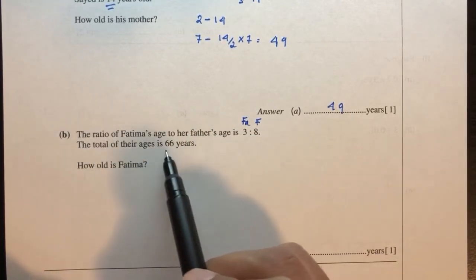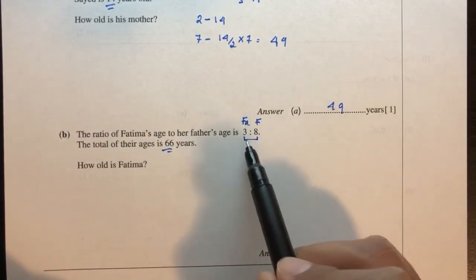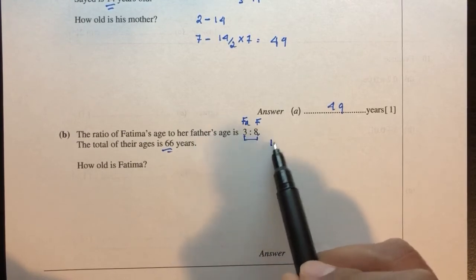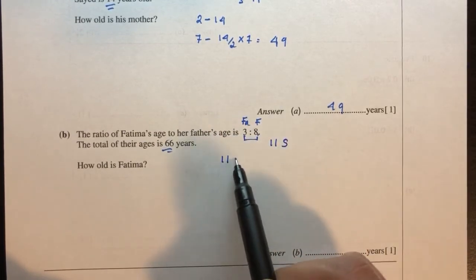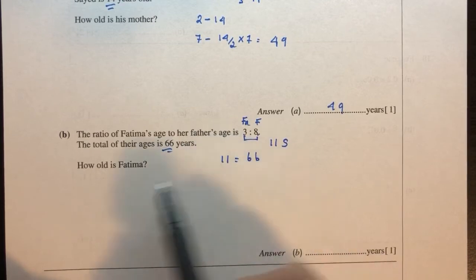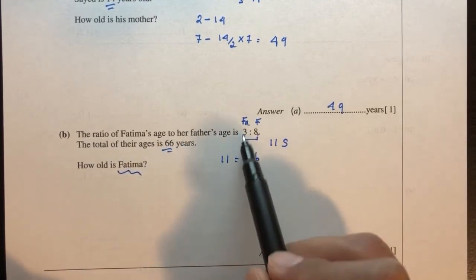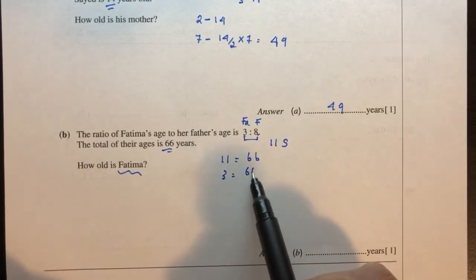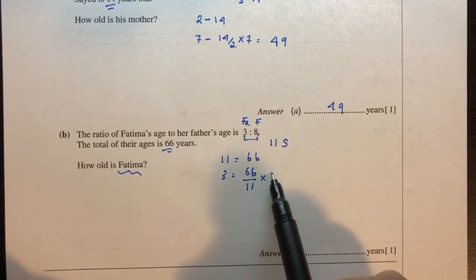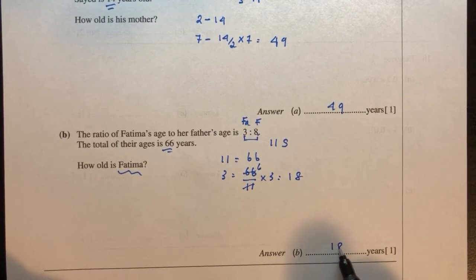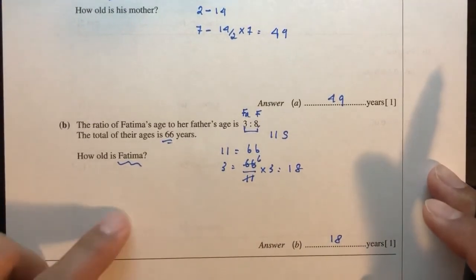Now part B. The ratio of Fatima's age to her father's is 3:8. Their total age is 66, so how many shares do we have? 3 plus 8, that will be 11 shares in total. So 11 shares represents 66. How old is Fatima? Fatima has 3 shares, that will be 66 divided by 11 times 3. That will be 6 times 3, which is 18. 18 years for the age.